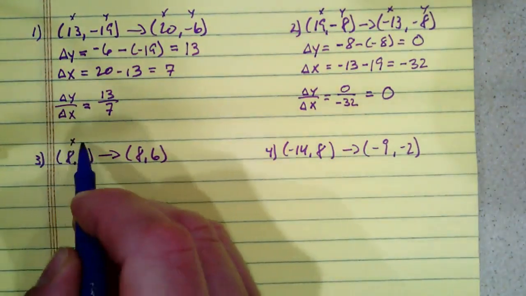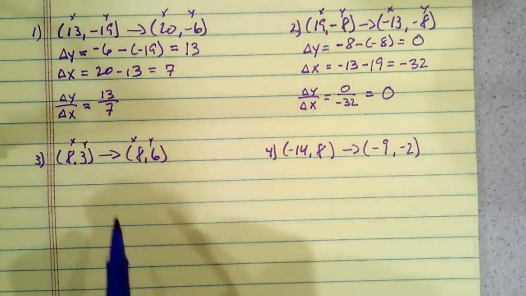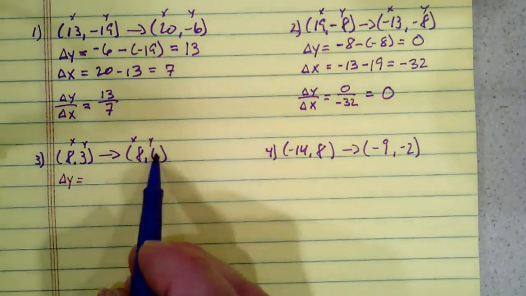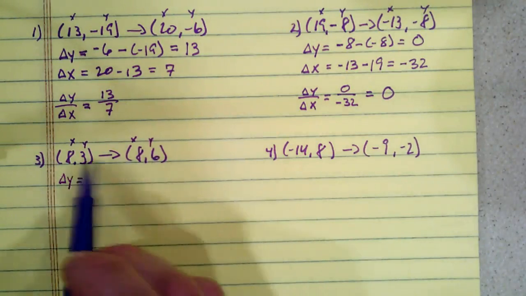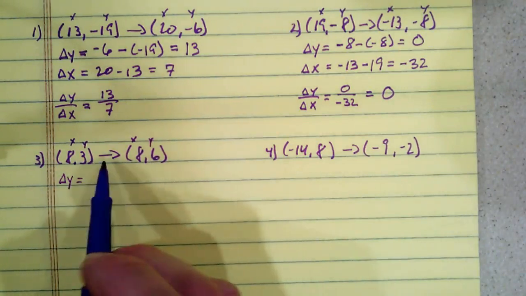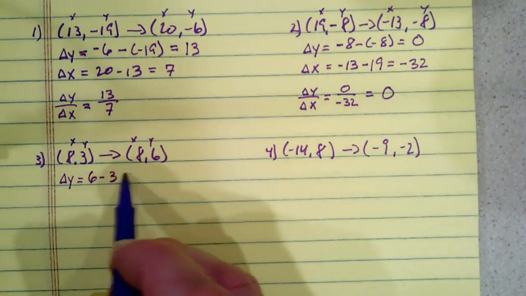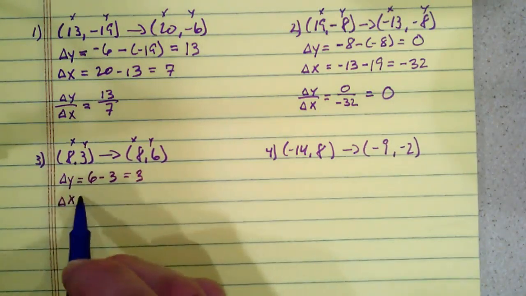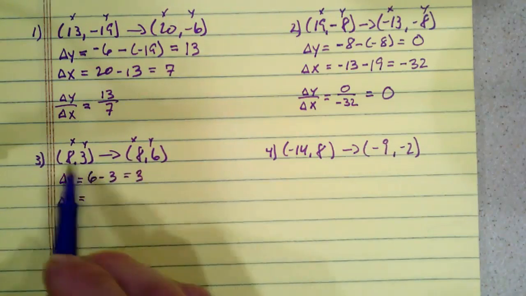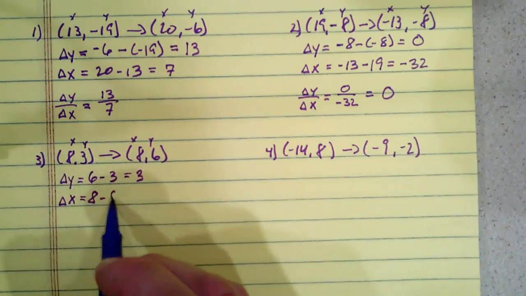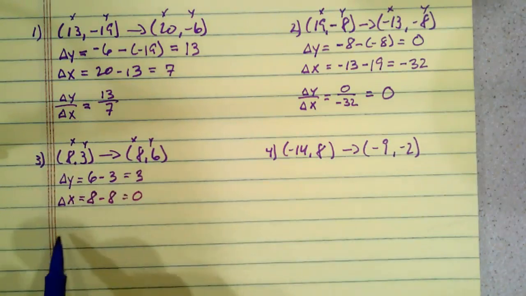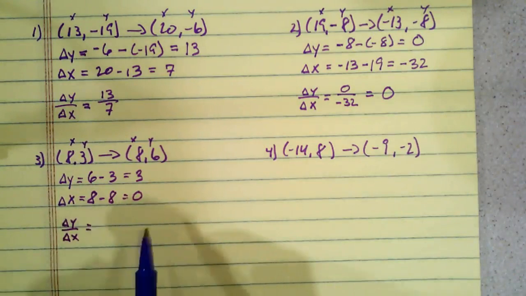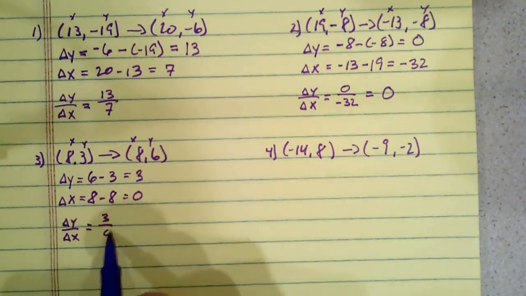Here we have x y, x y. We've got our change in y, which is, we ended at 6, ending y minus beginning y, 6 minus 3, which equals 3. And our change in x is equal to 8 minus 8, which is 0. So then we have our change in y over change in x is 3 over 0.